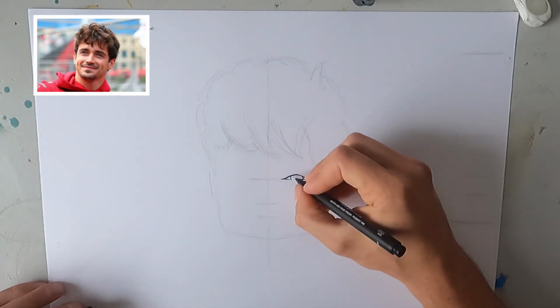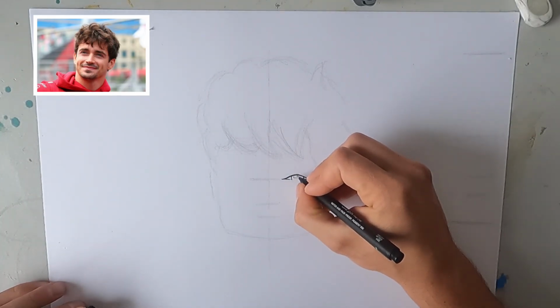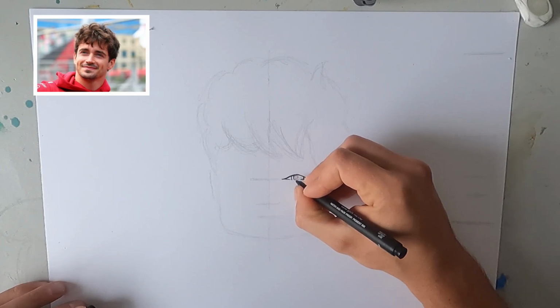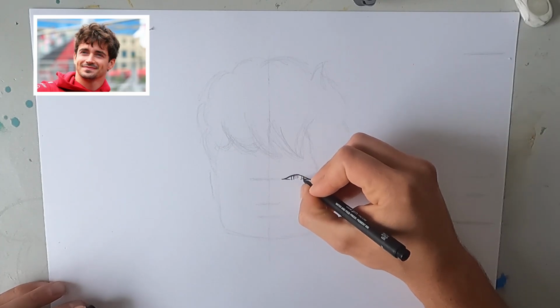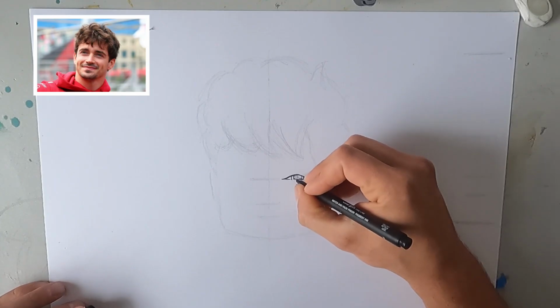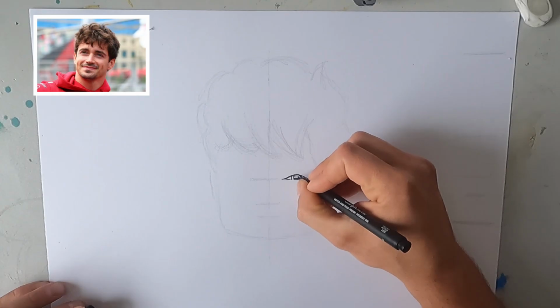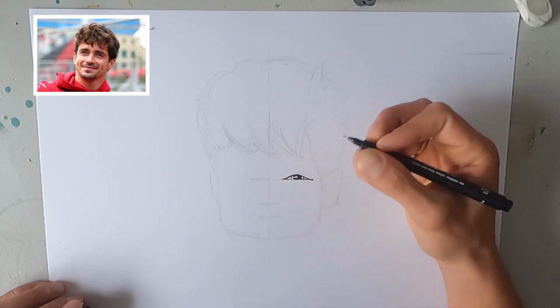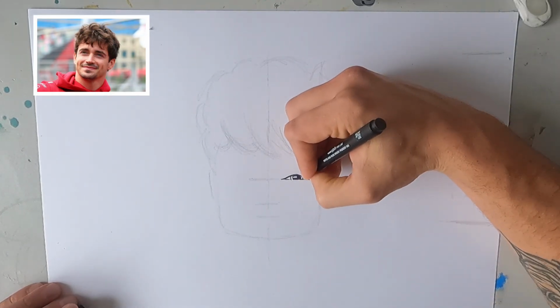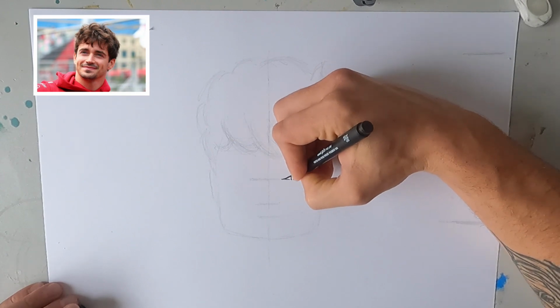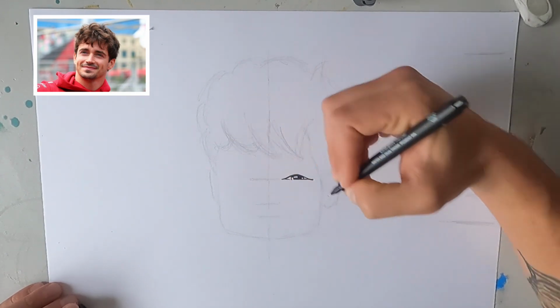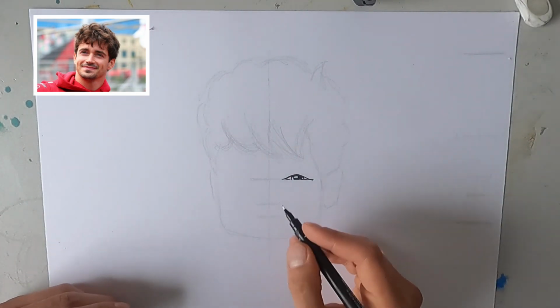Fine tip now. I don't want to mess up the inside. I add a little shadow here, as if the eyelid is covering that part.